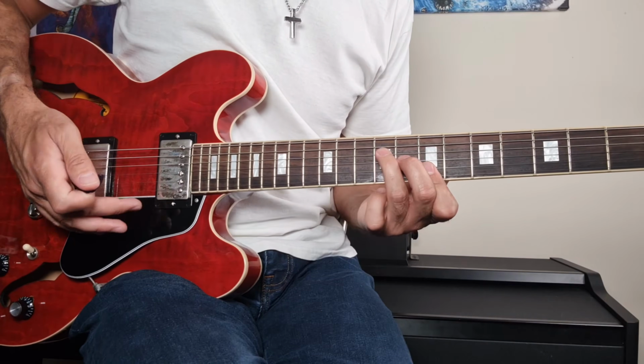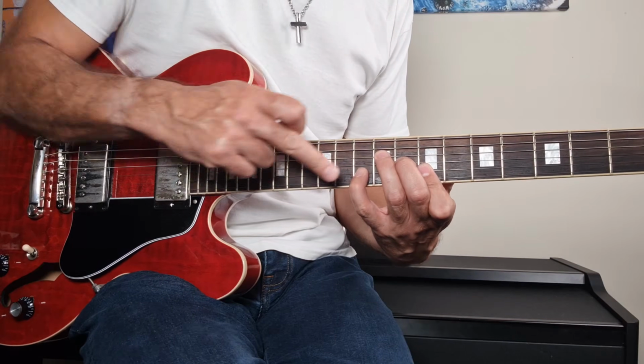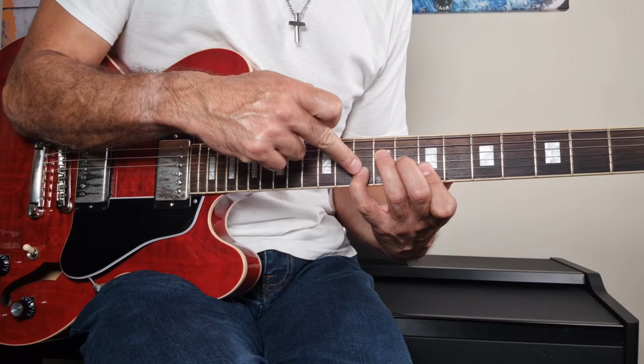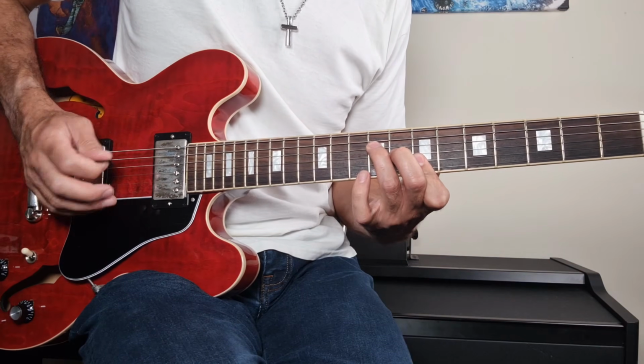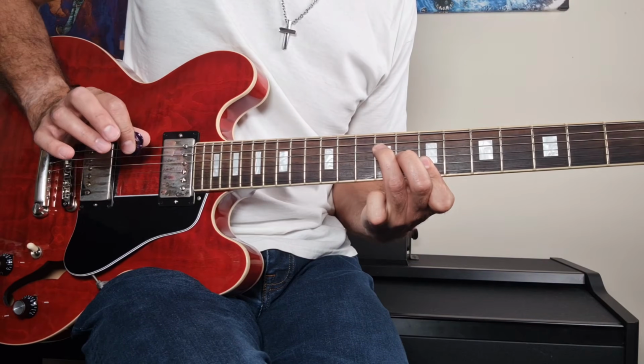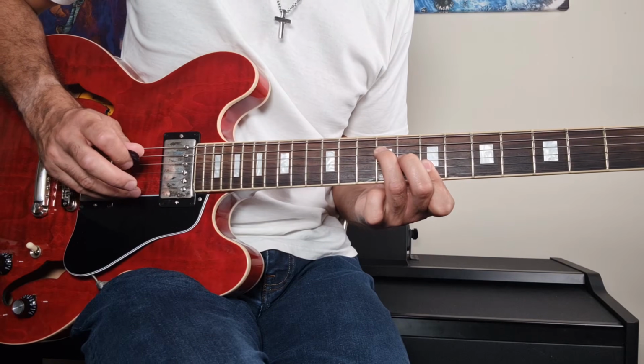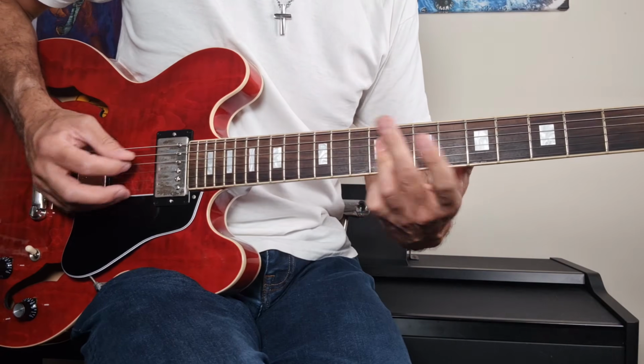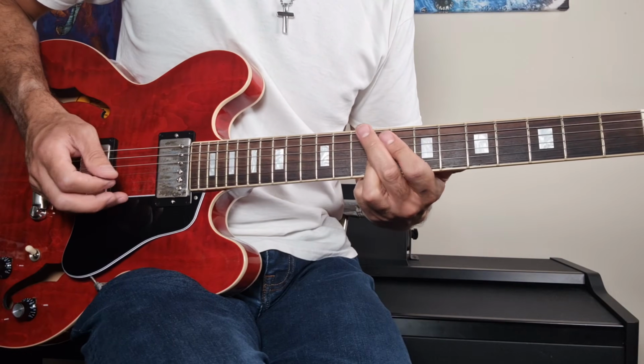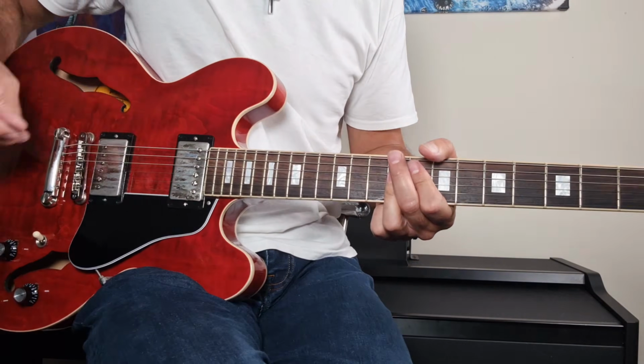So we've got D string, E string, and then little finger on the B string on the 10th fret. Back to the D, G, B, G, D, sliding. Right, so that's the guitar solo.